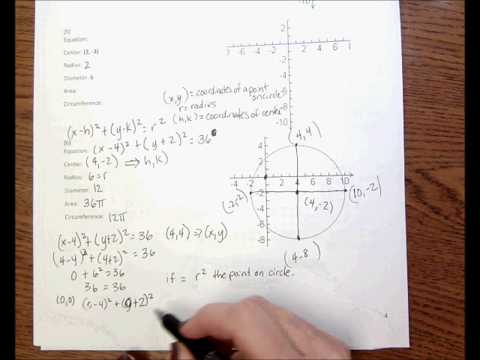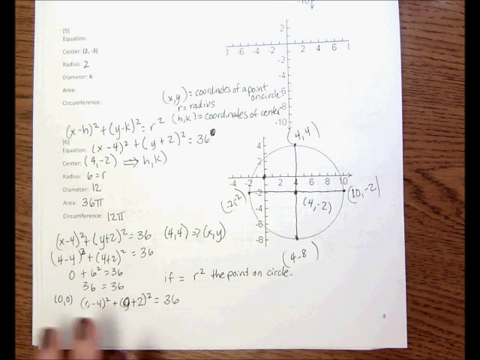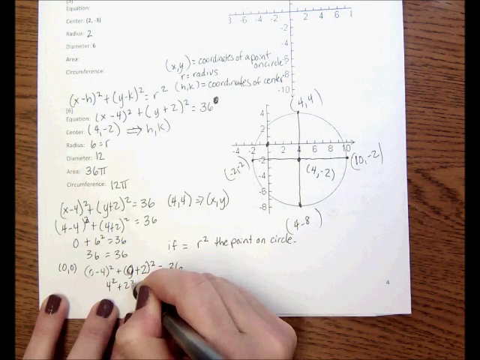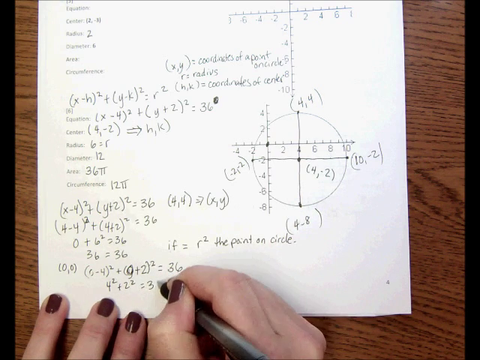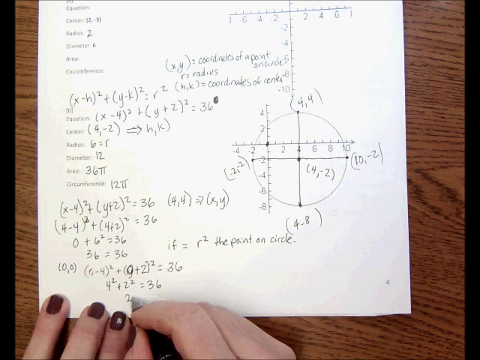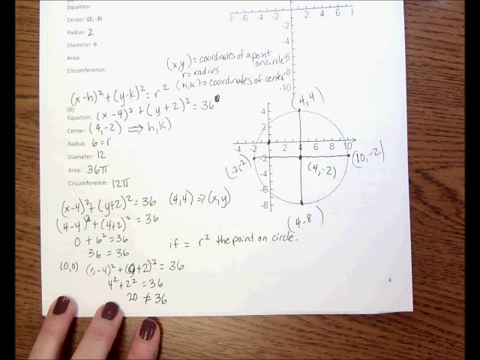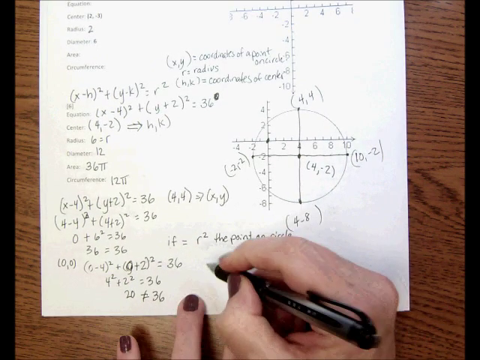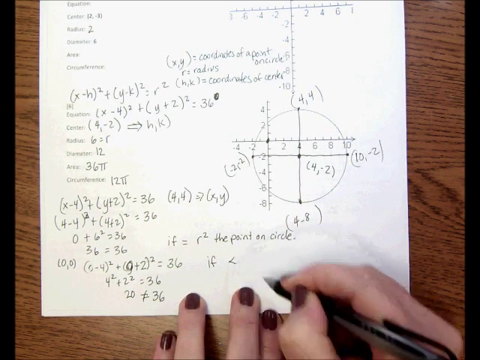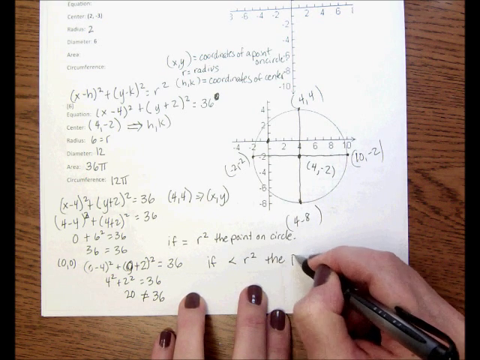Good. Plus 2 squared is equal to, and we're going to see if it's equal to 36. So it equals 4 squared plus 2 squared, and let's see if it's equal to 36. And that's 16 plus 4 is 20, and 20 is not equal to 36. But if you notice, 20 is less than. So if the number on the left is less than r squared, the point is inside the circle.